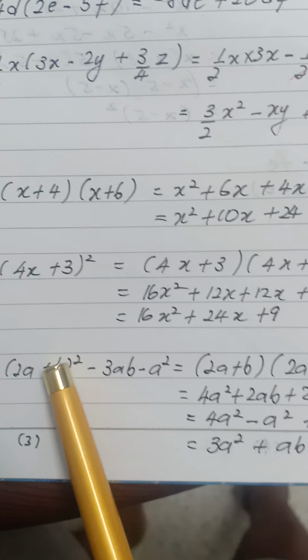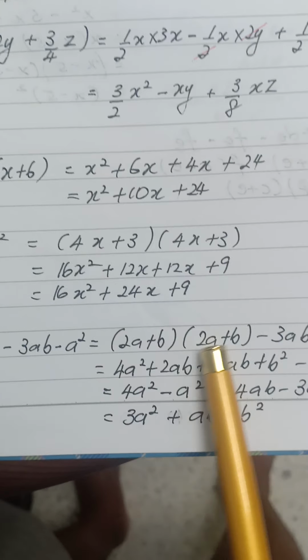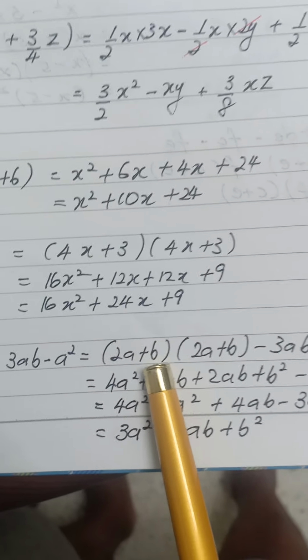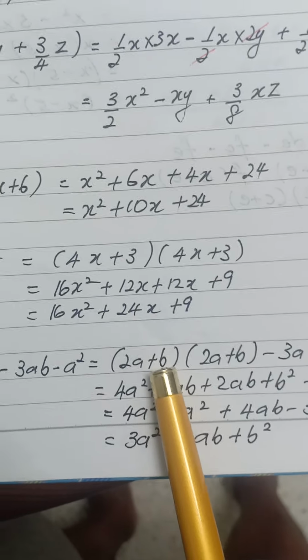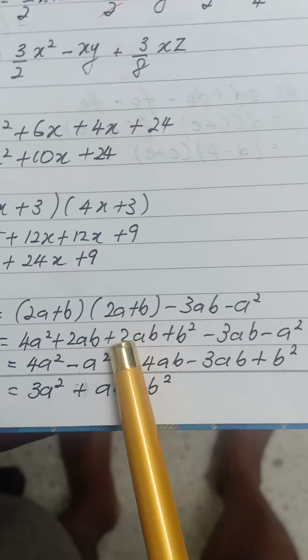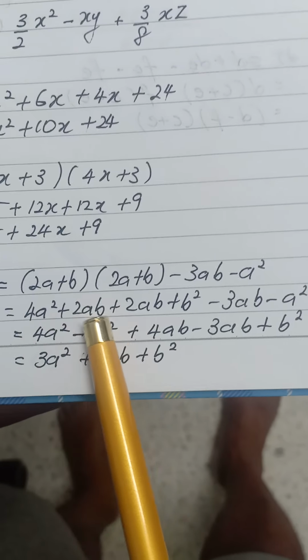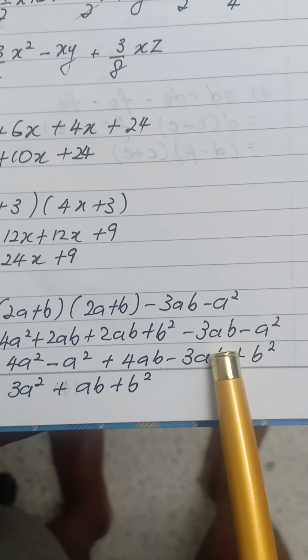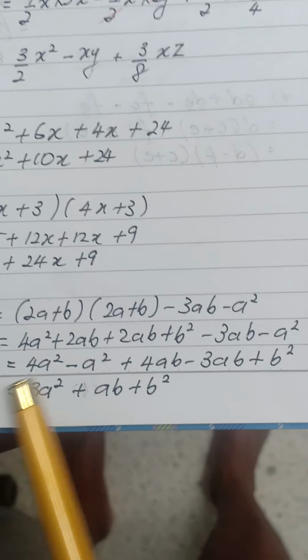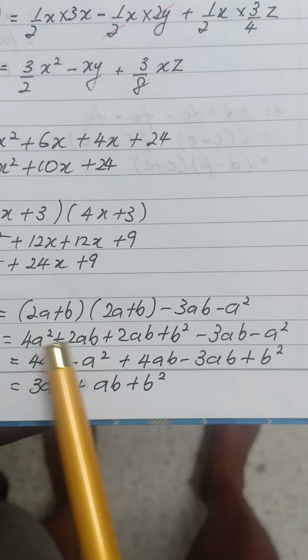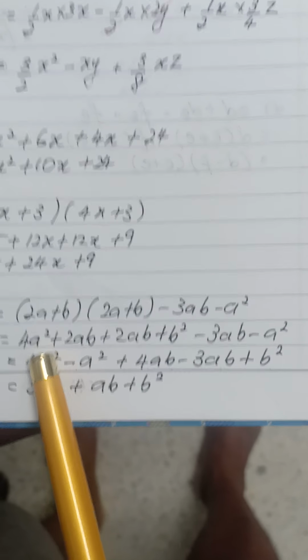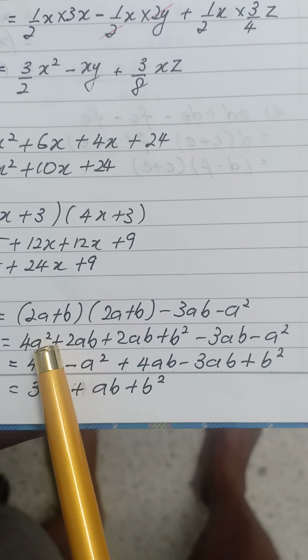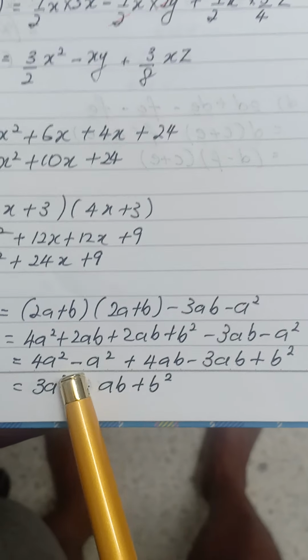Now this one you must expand first by putting 2 brackets here, 2a plus b, 2a plus b, and then followed by negative 3ab, negative a square. Now you multiply this out, you get 4a square, 2ab, 2ab, b square, followed by minus 3ab minus a square. Now what I'm going to do next is I must collect all the similar terms. The 4a square, I got a minus a square, I put it here.